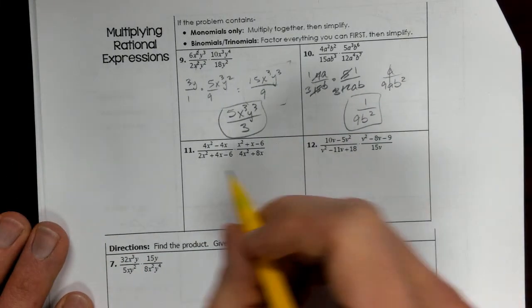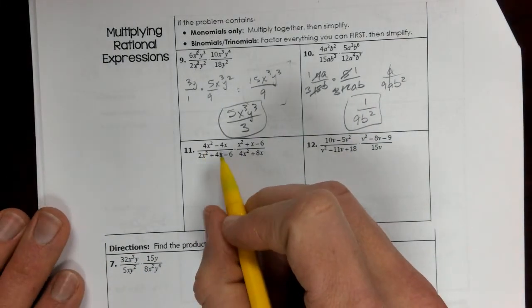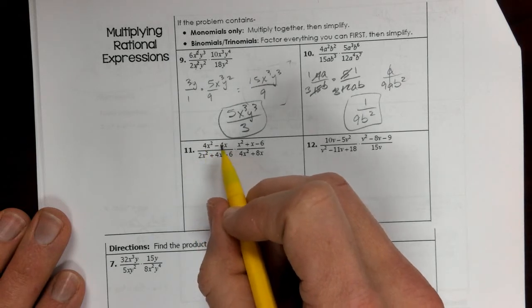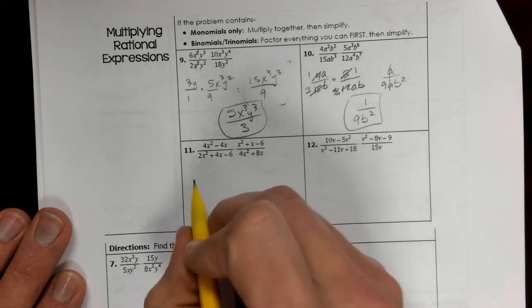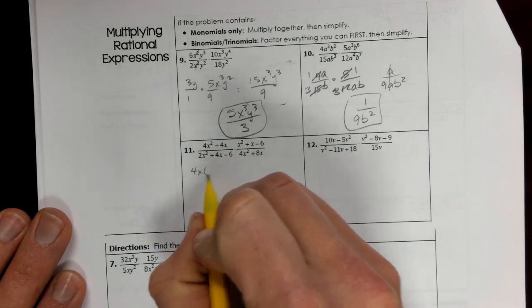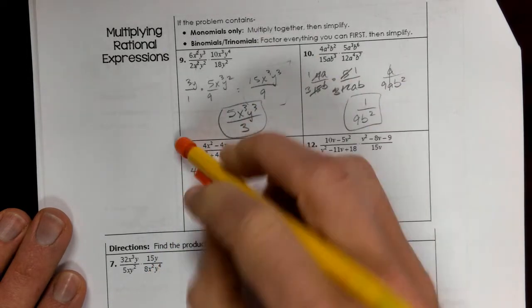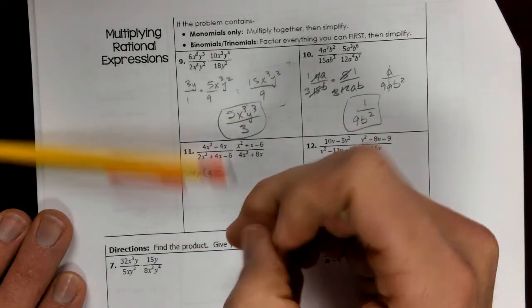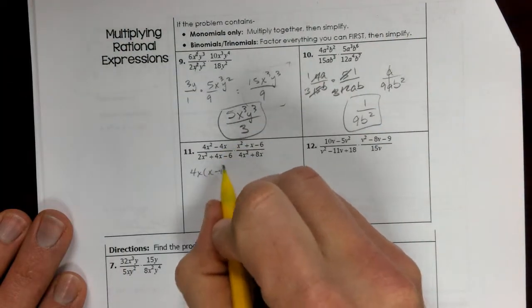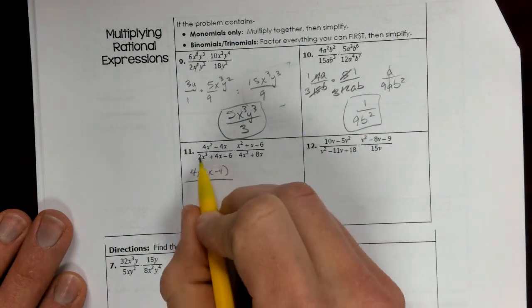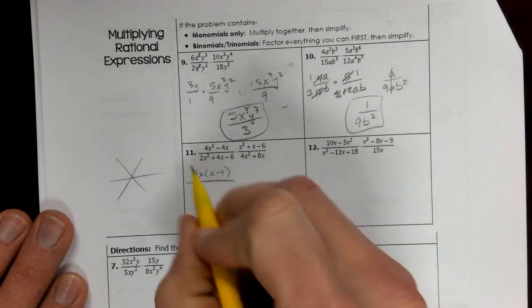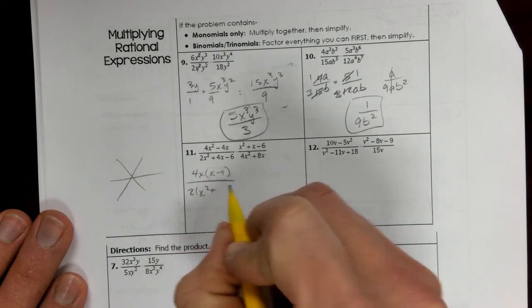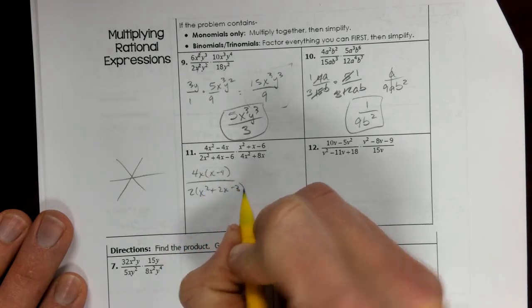Looking at number 11, we're going to multiply. Again, we've got 4x squared minus 4x. I can factor that if possible, so we can factor out our GCF of 4x. We get x minus 1 over. Now we look to factor this out, so let's factor out our GCF. So it becomes 2x squared plus 2x minus 3.